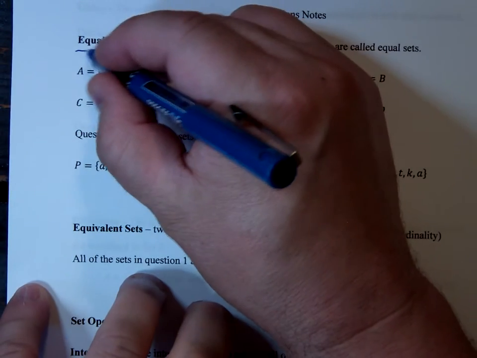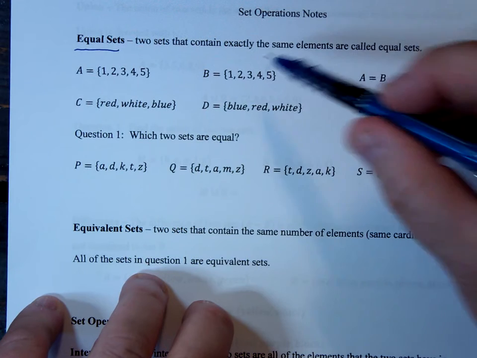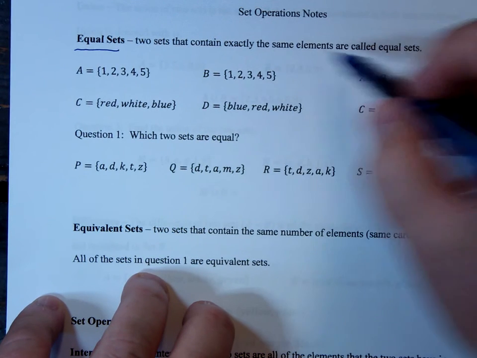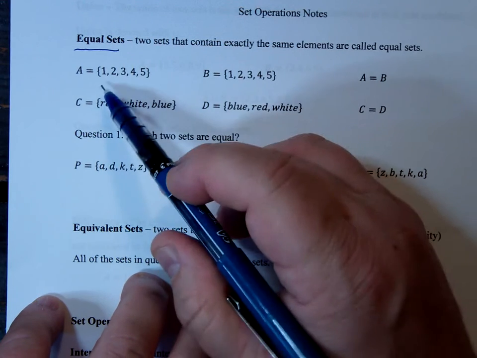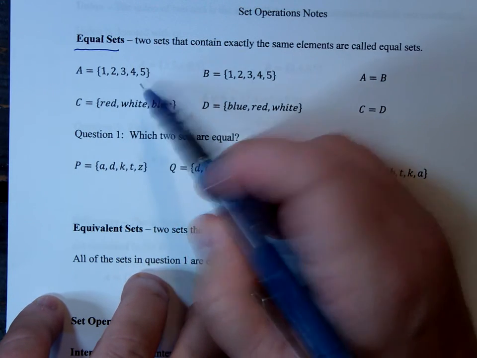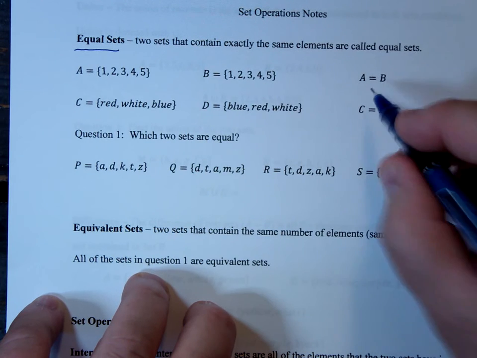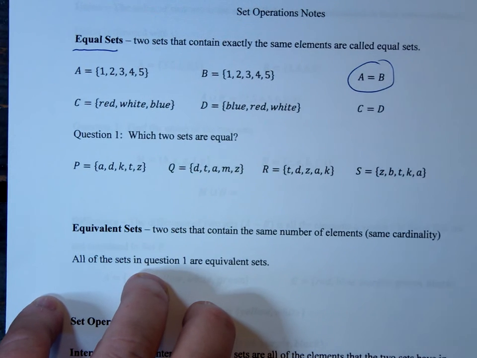What are equal sets? Two sets that contain exactly the same elements are called equal sets. And that's exactly the same, not just the same number. So if set A has 1, 2, 3, 4, 5, and set B has 1, 2, 3, 4, 5, those two sets are equal, and we can write A equals B, which would mean set A equals set B.